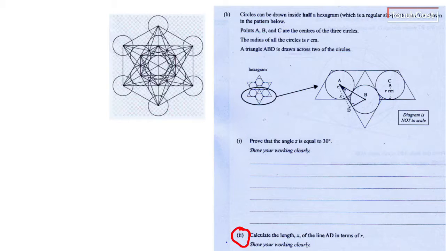This can be solved by using Pythagoras, which is pretty straightforward. They are asking us to find out the length of x, and since this is a right angle triangle, we can apply Pythagoras theorem. We are trying to figure out the smaller side length AD, which is x.